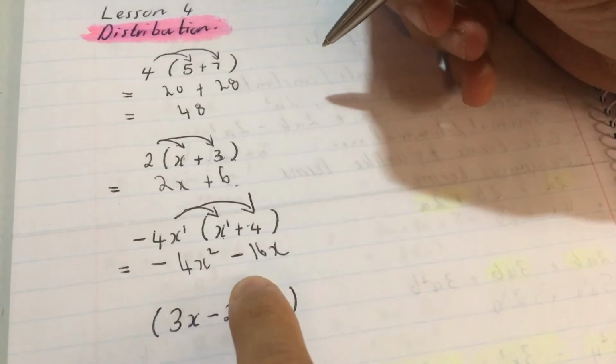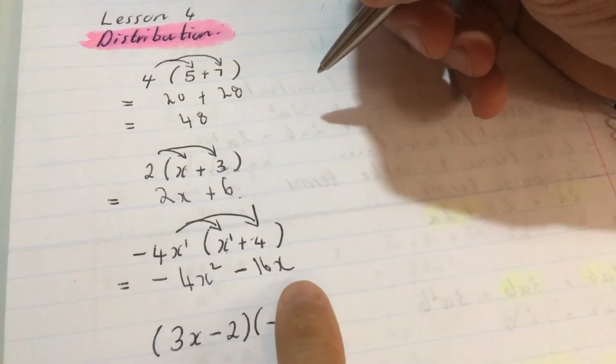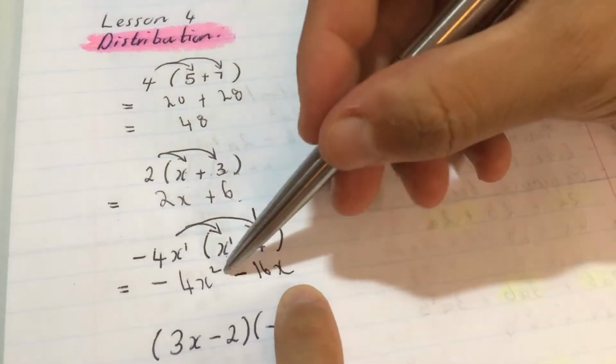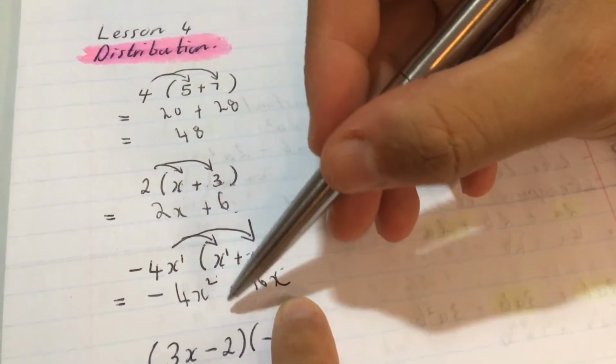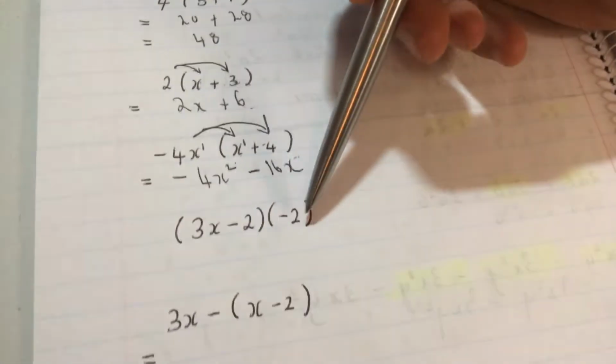Can I add these two together? Now, if you haven't been practicing, you forgot. Are these like terms? No, they're not. Why are they not like terms? Because of the degree of the polynomial. This is the power of 2, and this is the power of 1, so you can't add those together. Let's look at the next one.